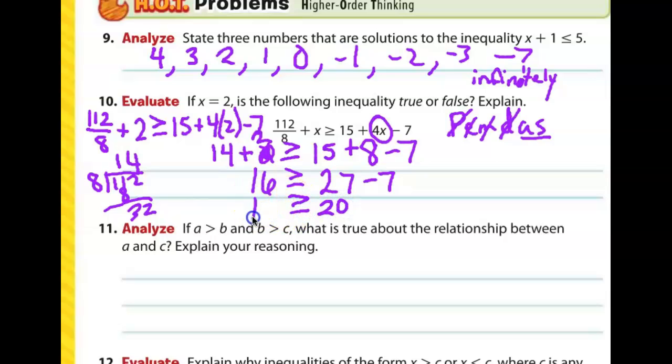So 16 is greater than or equal to 20. Is that a true inequality? Is 16 really greater than 20? No, it is not.